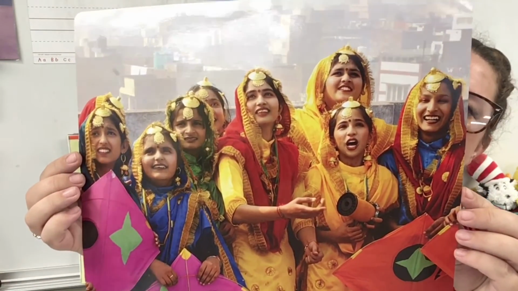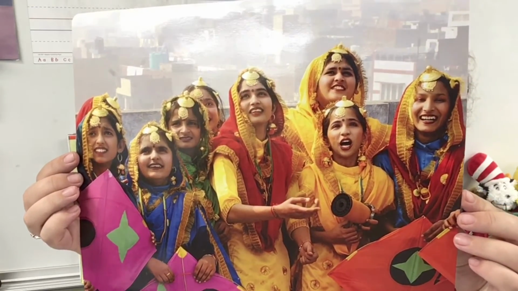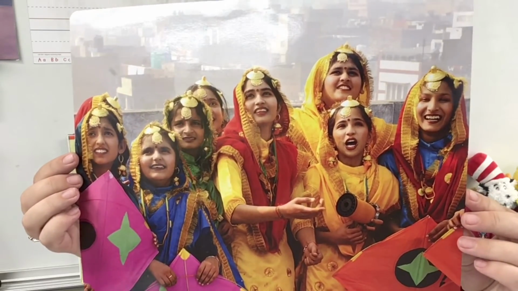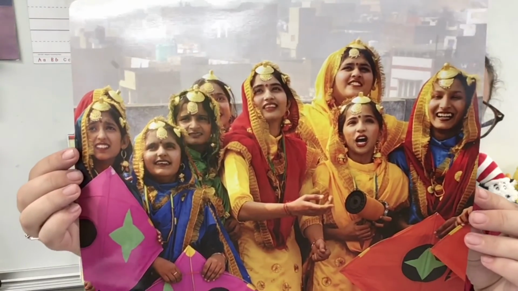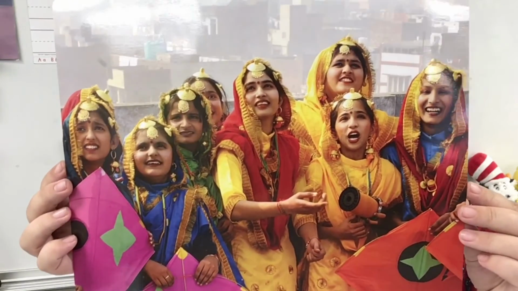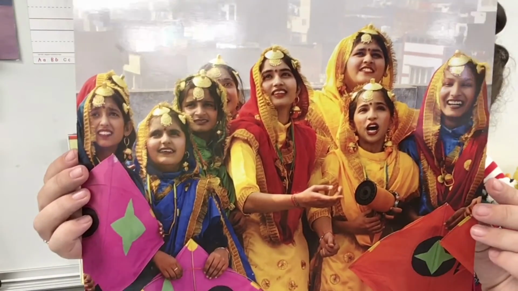Kite flying is a popular activity in India, especially during different festivals throughout the year. People fly their kites from rooftops or in open fields. In India, many of the kites are shaped like diamonds, and they're very colorful.